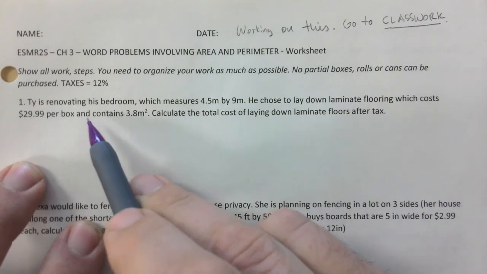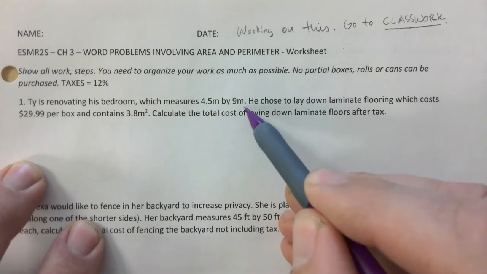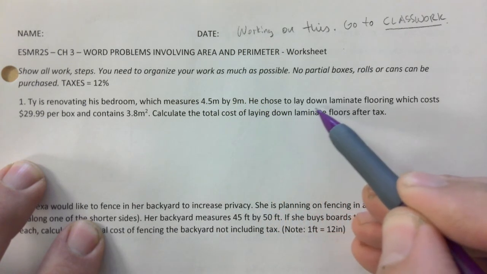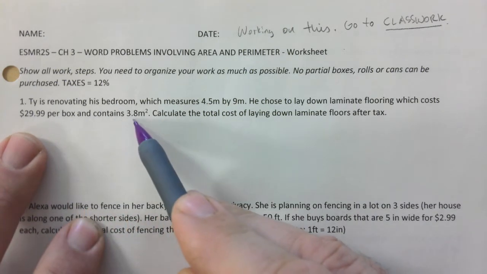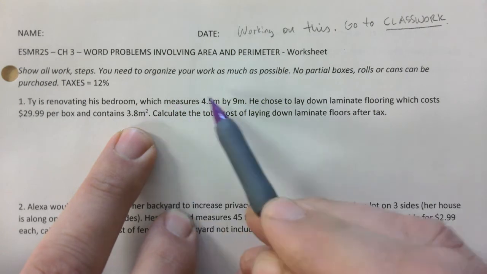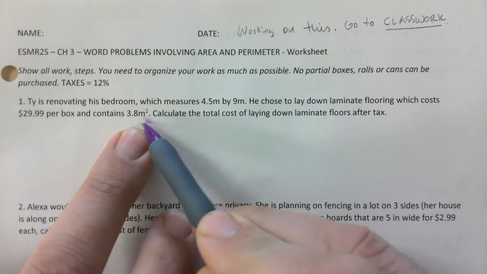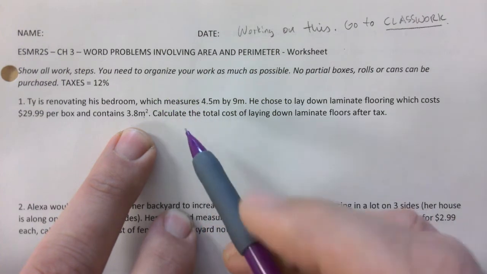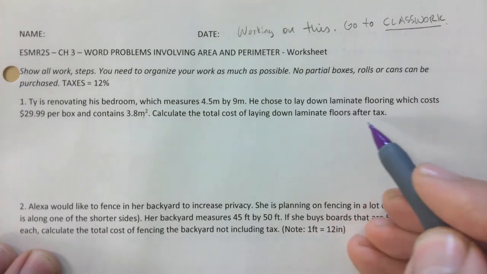All right, so Ty is renovating his bedroom, which measures 4.5 by 9 meters. He chose to lay down laminate flooring, which costs $29.99 per box and contains 3.8 meters squared. Note that the units are the same. We have meters and meters squared, so we're staying within the metric system. Calculate the total cost of laying down laminate floors after tax.